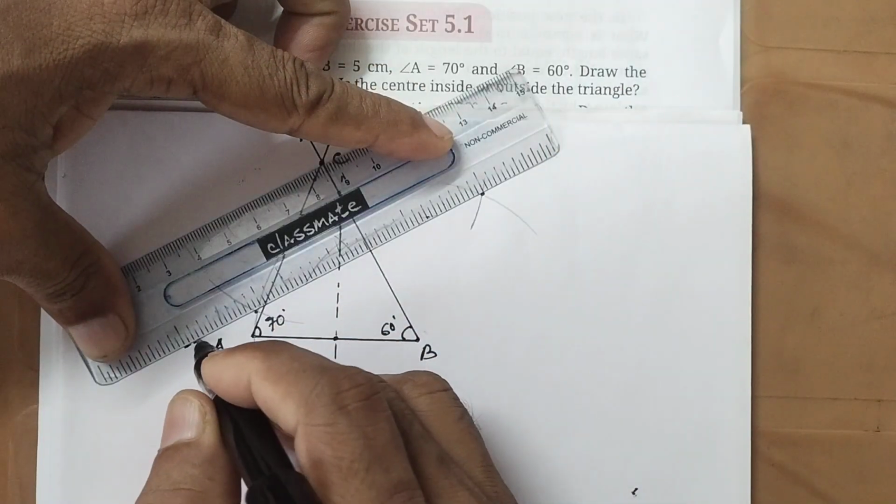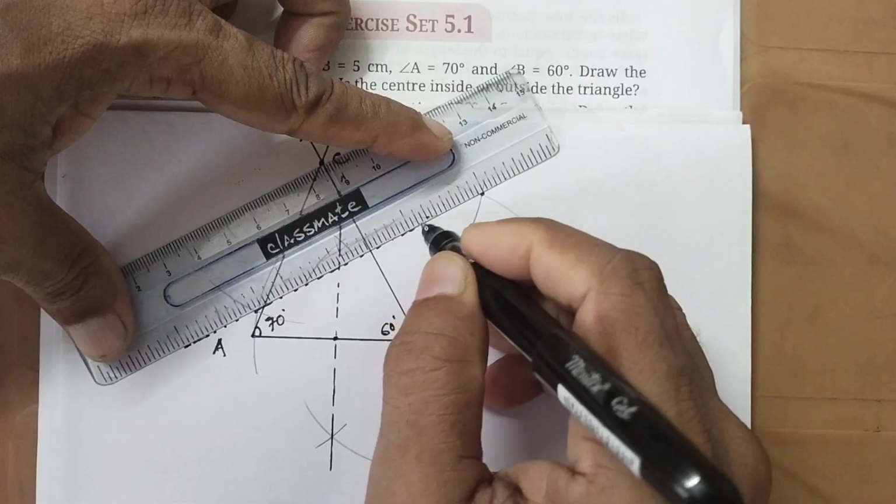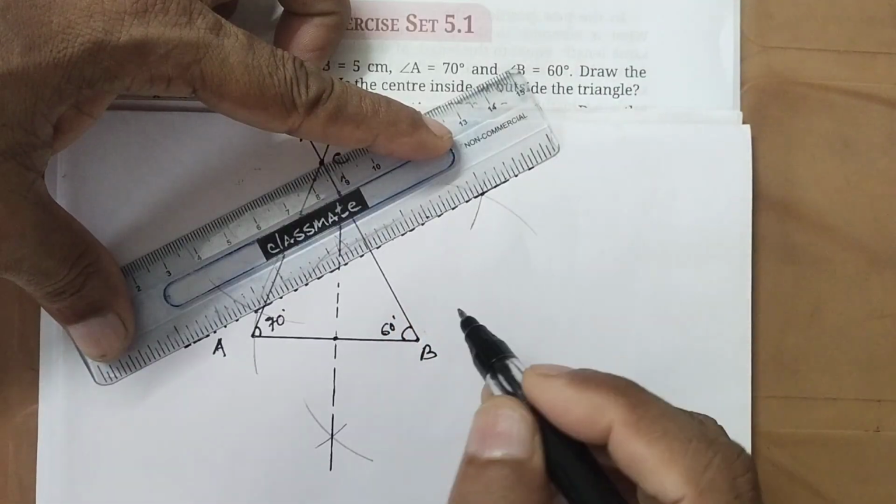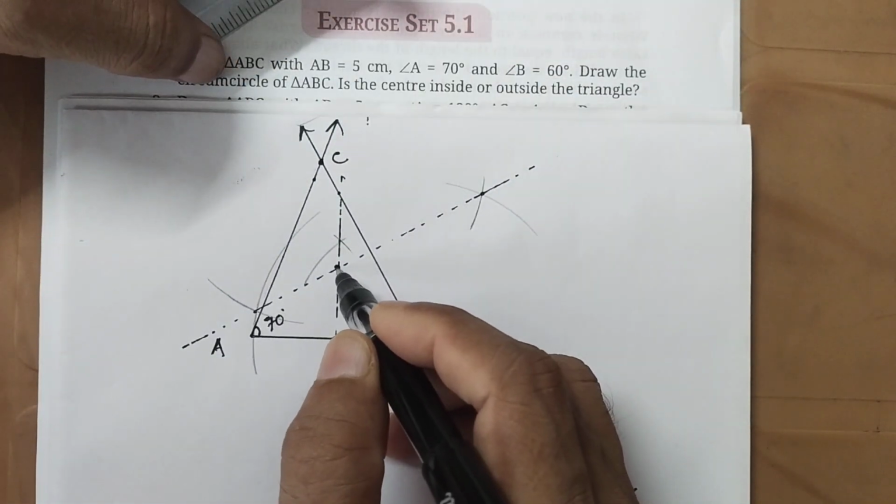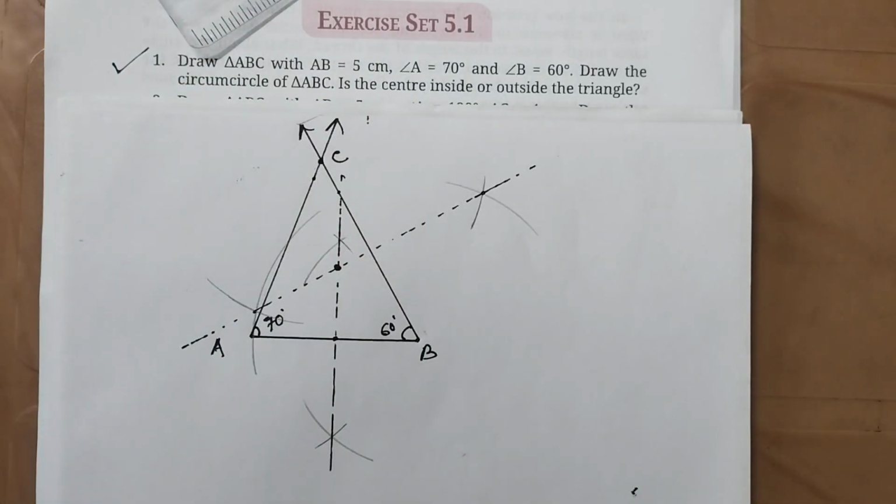and the drawing should be a dotted line. Okay, this is not the main diagram you are drawing, so you are taking the help of these bisectors, so dotted line. And you got the point of intersection of the two bisectors, you see.